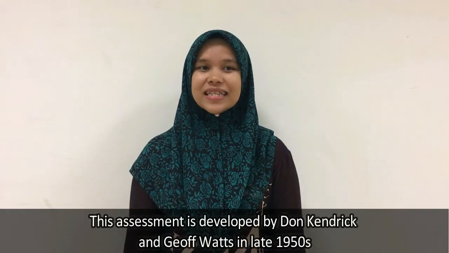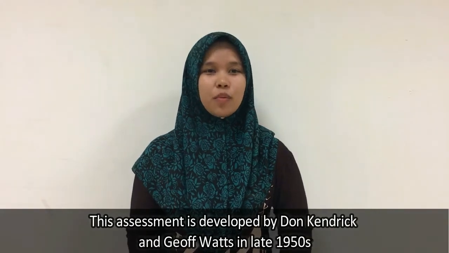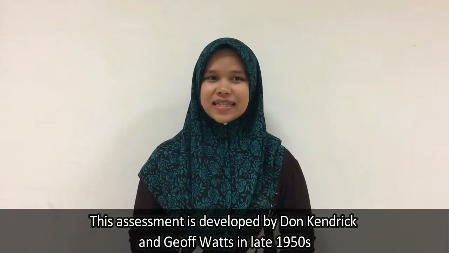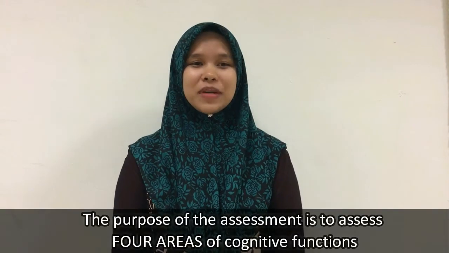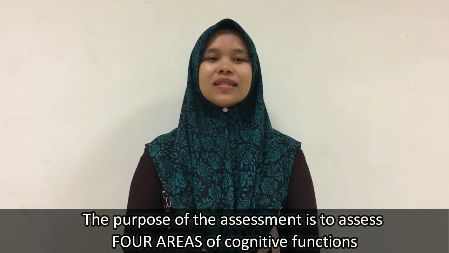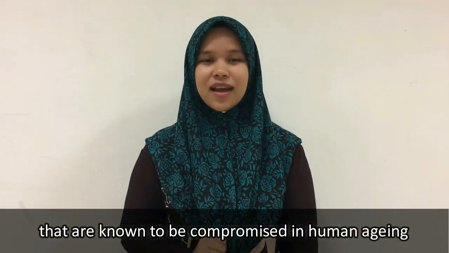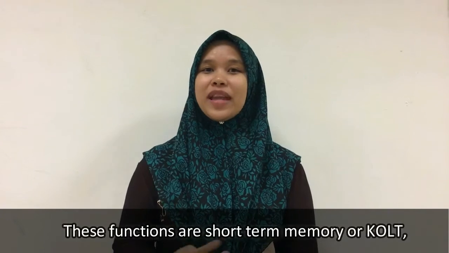This assessment was developed by Don Kendrick and Jock Watts in the late 1950s. The purpose of this assessment is to assess four areas of cognitive function that are known to be compromised in human aging.